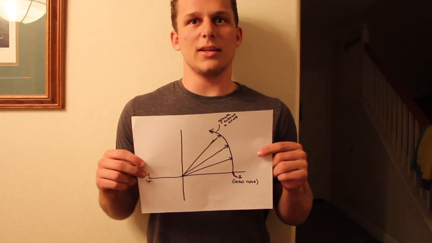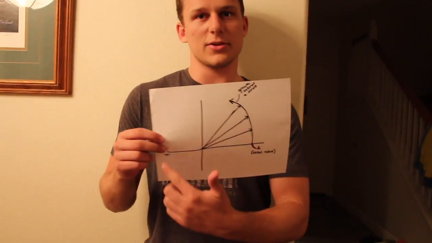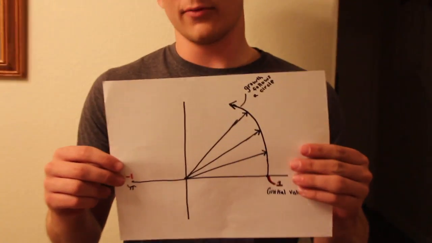This is a visual as e grows to the power of i, and as you can see, it grows around the circle just like pi in radians until it reaches -1.